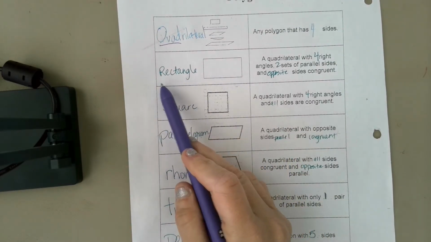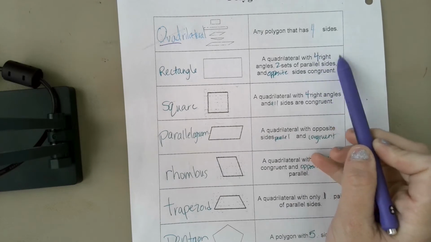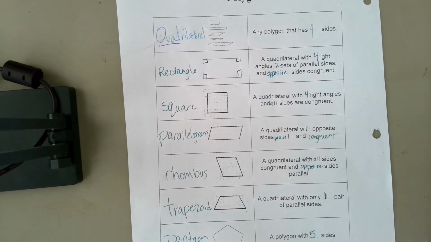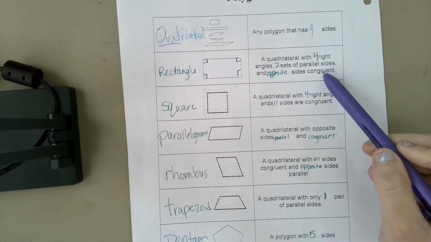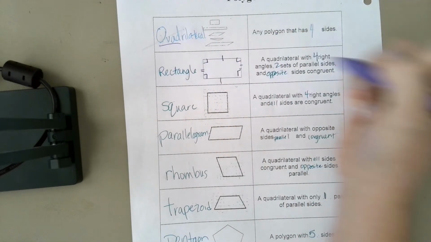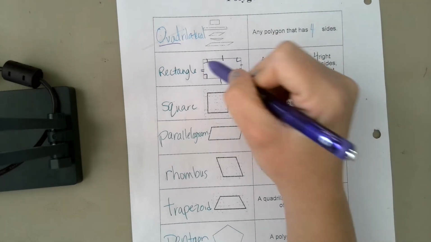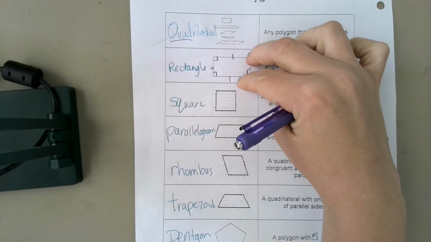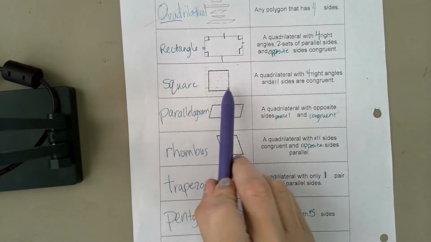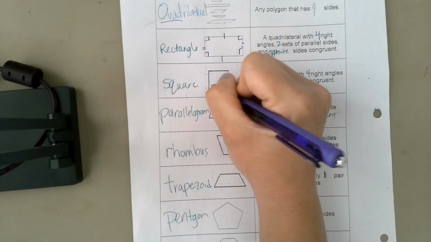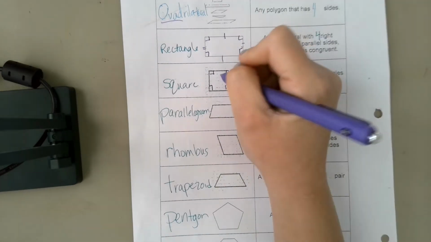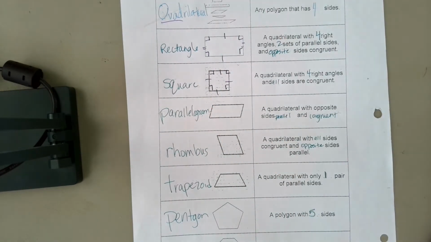This shape is a rectangle. It says a quadrilateral with 4 right angles. So you can see the right angles. 2 sets of parallel sides and opposite sides are congruent. So this side and this side are congruent, and this side and this side are congruent. And these 2 sides right here are parallel, and these 2 sides right there are parallel. So you have a square, a quadrilateral with 4 right angles, and all sides are congruent. That means they're all the same length.